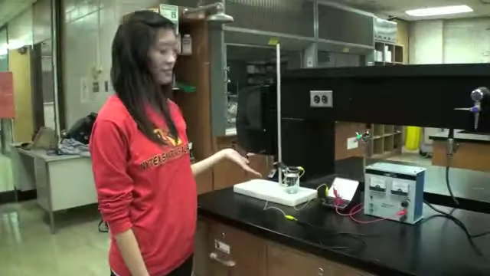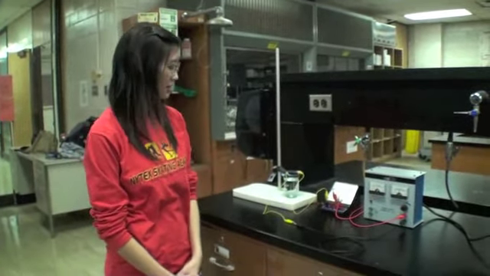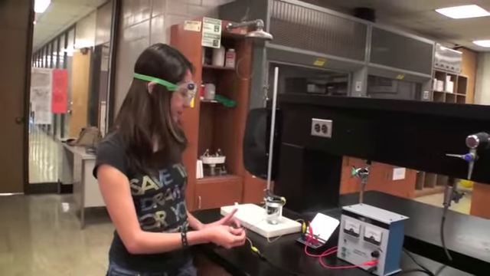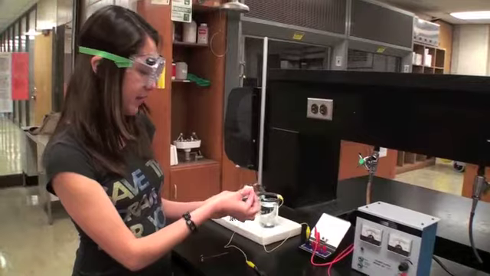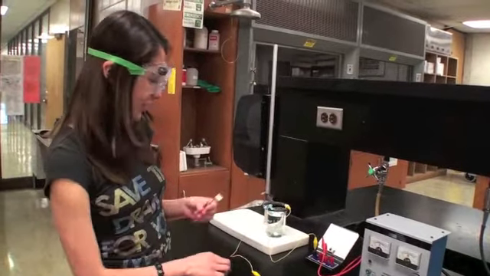Here we have sulfuric acid, which has already been diluted to 0.5 molar with 50 milliliters of deionized water and 50 milliliters of 1.0 molar sulfuric acid. To start off the experiment, we need to label the electrode. For the anode, it's going to be represented by the positive sign. I'm going to put a white sticker on it.